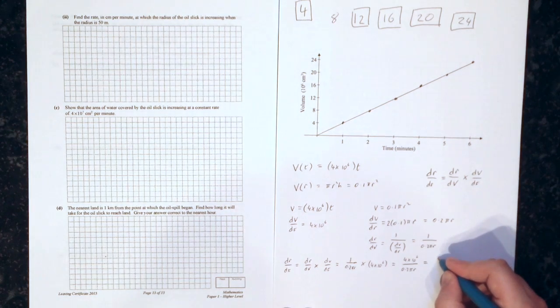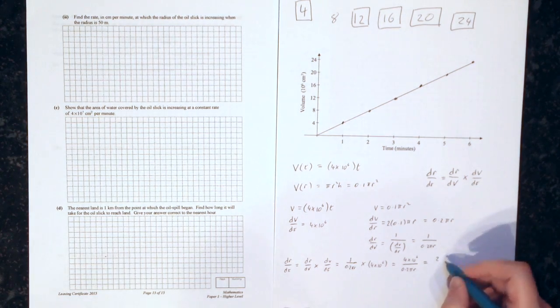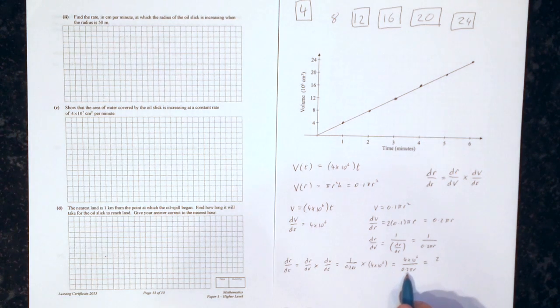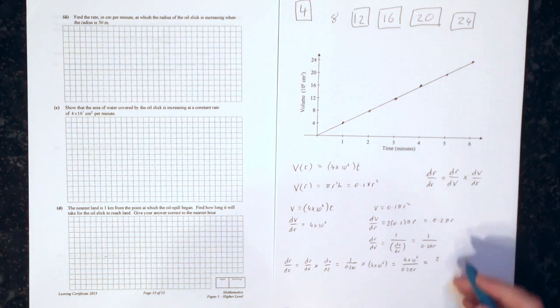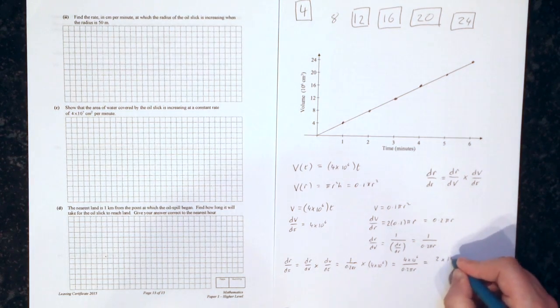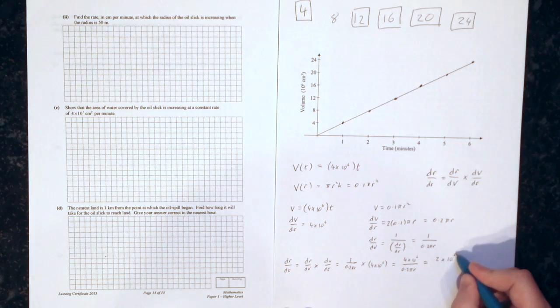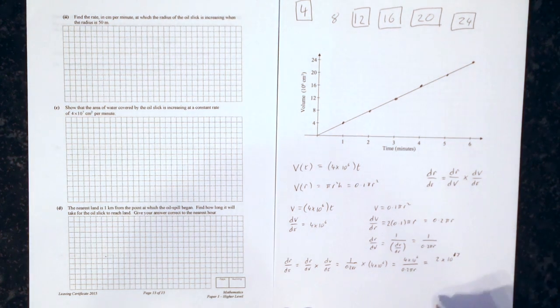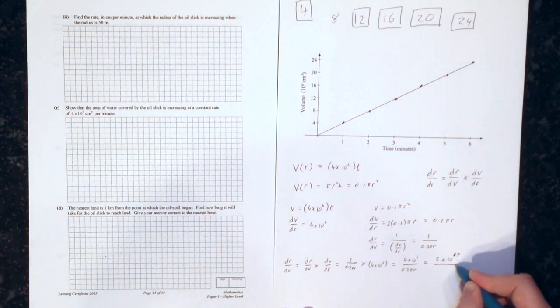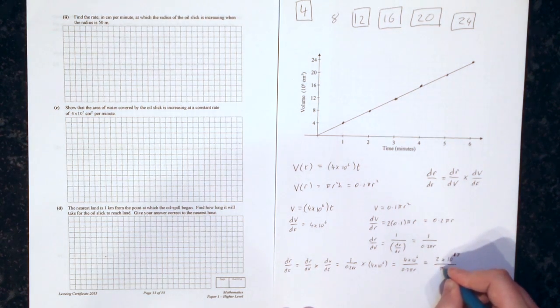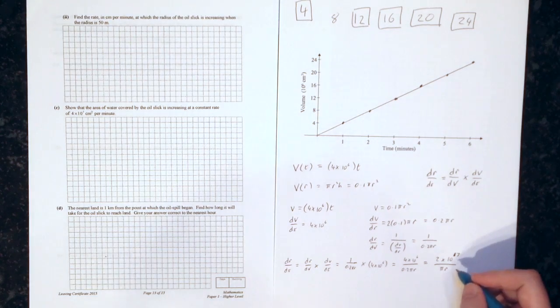Dividing the top and bottom by 2 means this 4 is divided by 2 to get a 2, and this 0.2 becomes 0.1. If we then multiply the top and bottom by 10, this 0.1 becomes 1, so we don't need to write it down, and this 10 to the power of 6 becomes 10 to the power of 7, because we're multiplying by 10, so it's gone from 10 to the power of 6 up to 10 to the power of 7. Then on the bottom, the pi and the r remain unchanged.